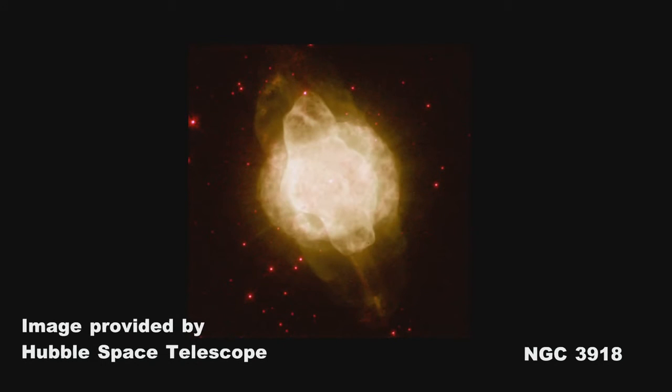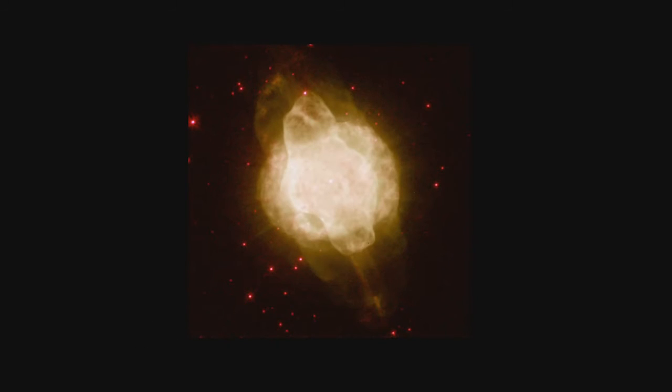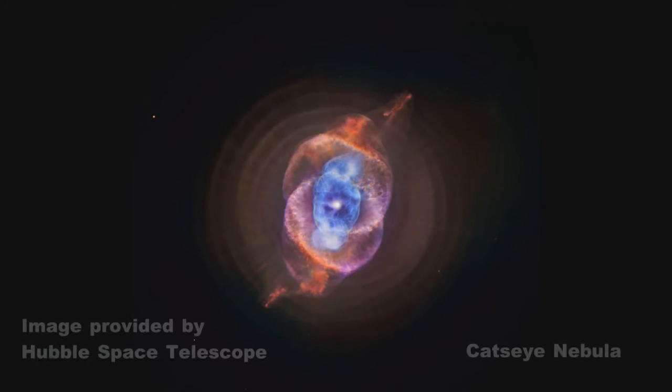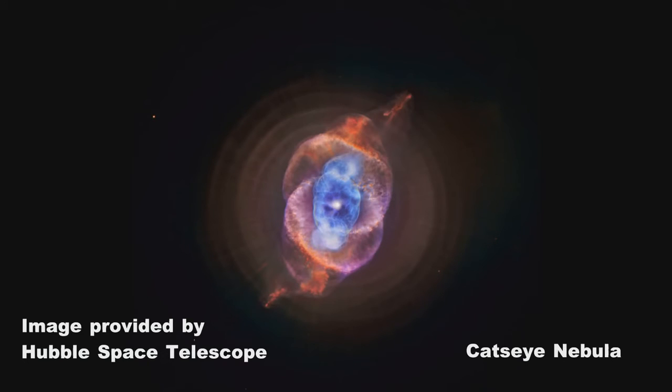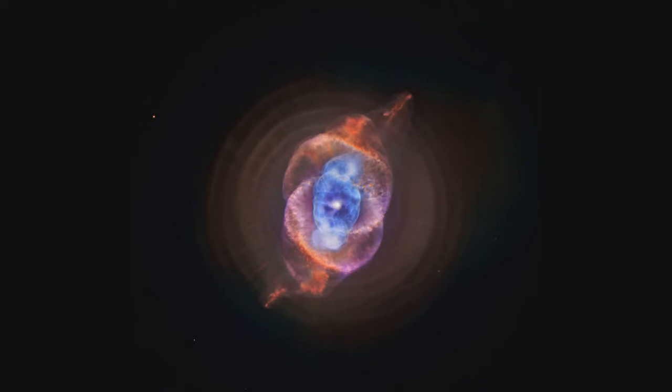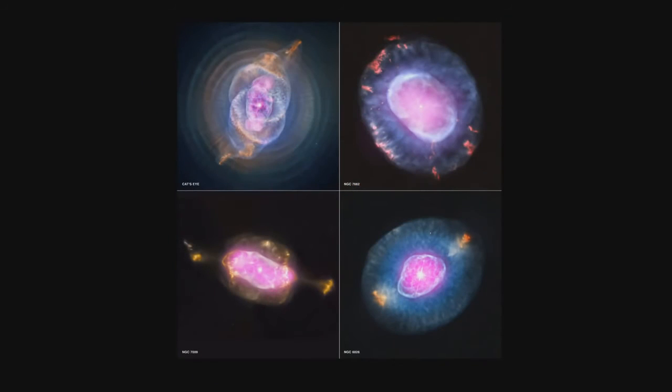In NGC 3918, we also see a bubble within a bubble. Then the Cat's Eye Nebula also has a bubble inside of a bubble formation that cannot be explained by the currently accepted theories. But when we apply the primer fields approach, you will see that these bubble-in-bubble structures are very easy to explain.